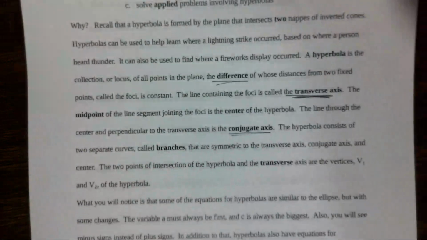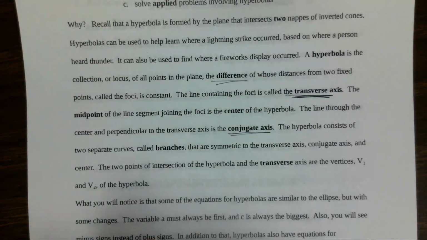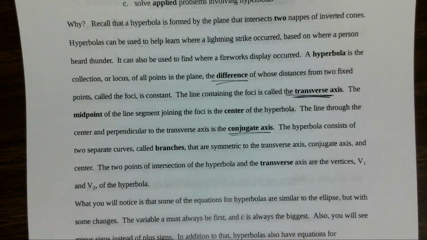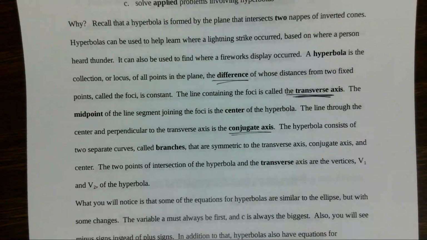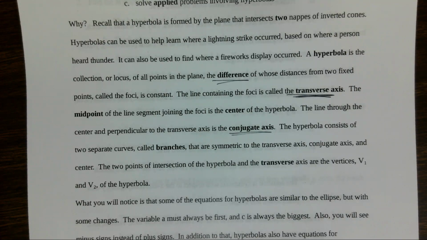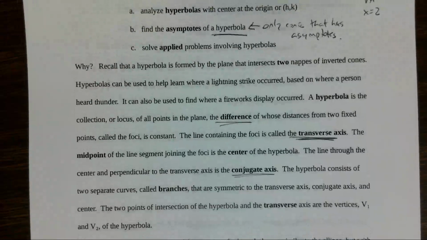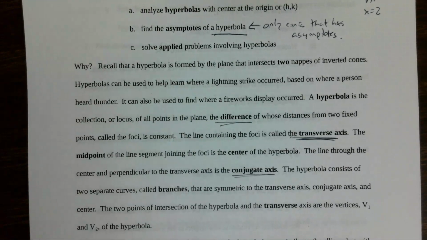It consists of 2 separate curves called branches that are symmetric to the transverse axis, conjugate axis, and center. The 2 points of intersection are the vertices. So let's look at it real quick.